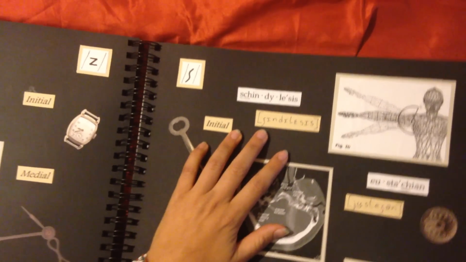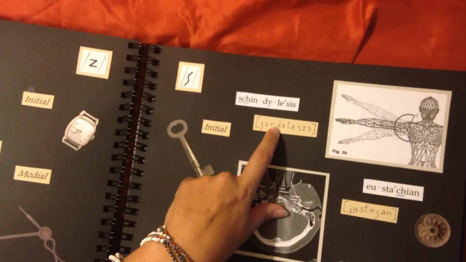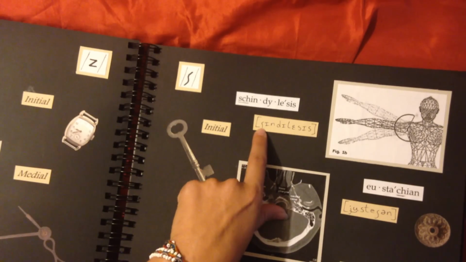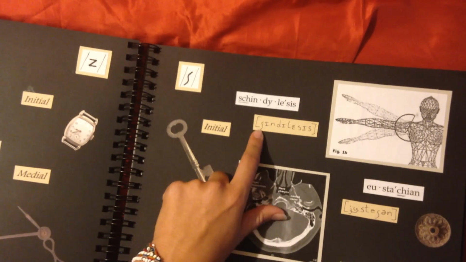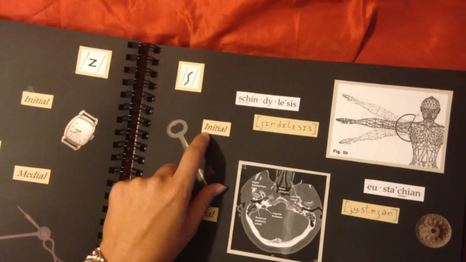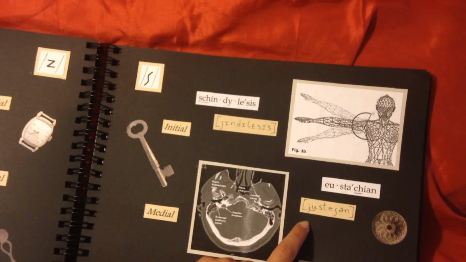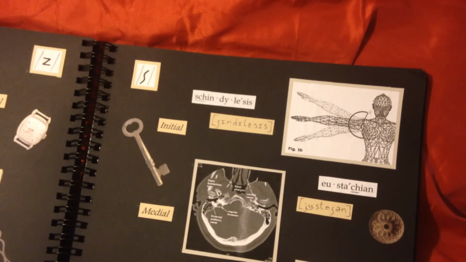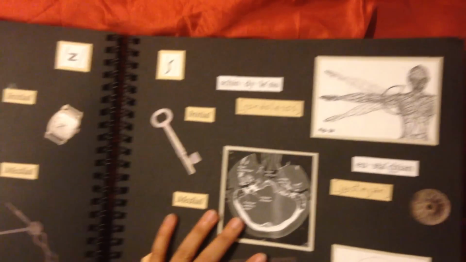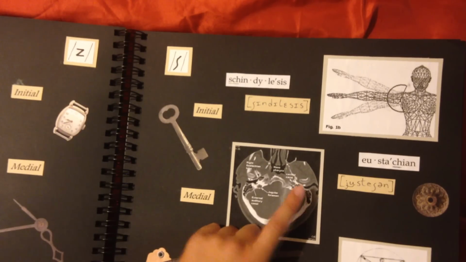So for the first word I have here, oh, this is another weird one. Let me see if I can figure out how to pronounce it. Shindellesis. I have no idea what that is. But the sh is right there in the initial position. And for the sh sound in the medial position, I have eustachian. Eustachian is the tube that connects your inner ear with your throat.